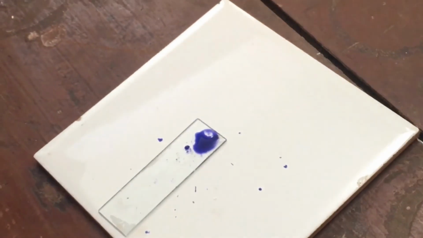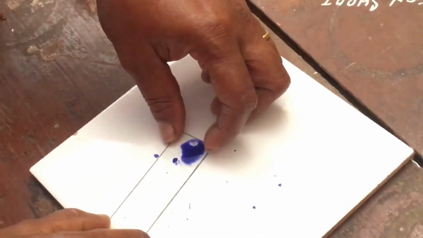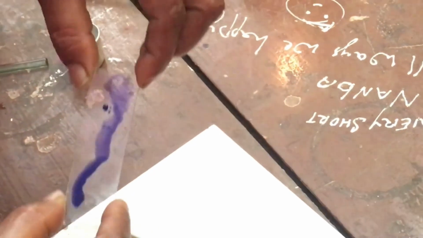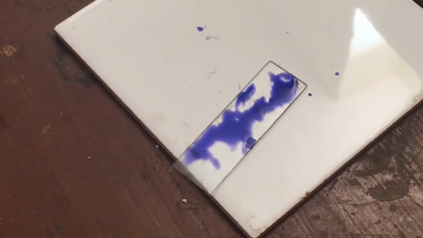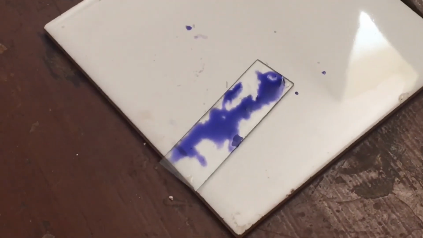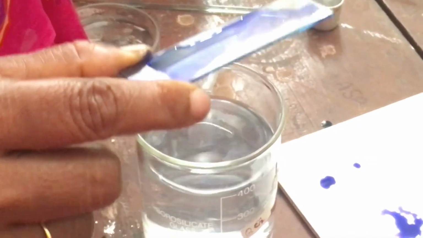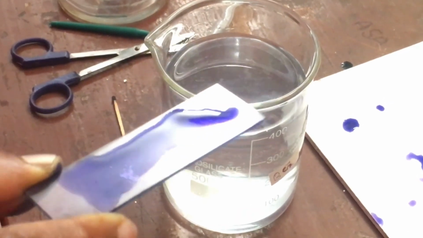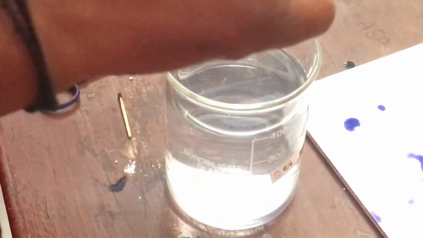Okay, next we are going to add the methylene blue stain over the slide to stain the bacterial cells. We applied the stain. Then for spreading the stain, either we can tilt the slide or shake it to make it spread over all regions of the smear. Okay, then we kept it for drying for some time. Then next we are going to wash out the excess stain from the slide by dipping the slide in the water taken in the beaker. So just dip it and take out.